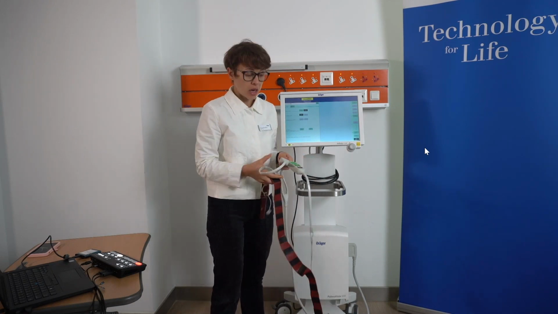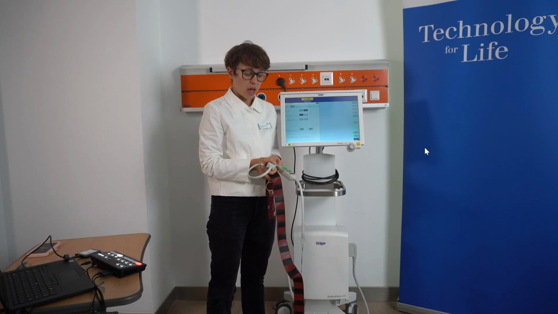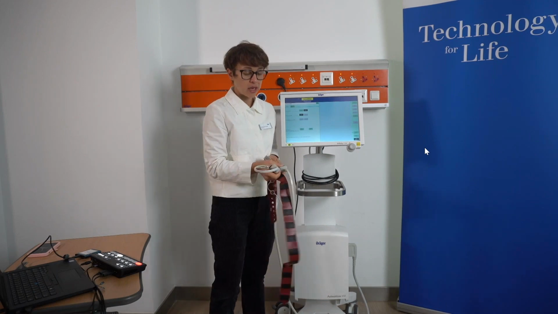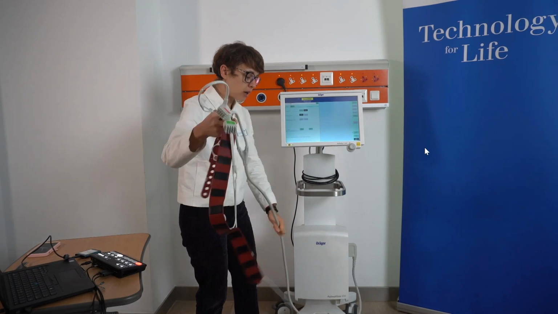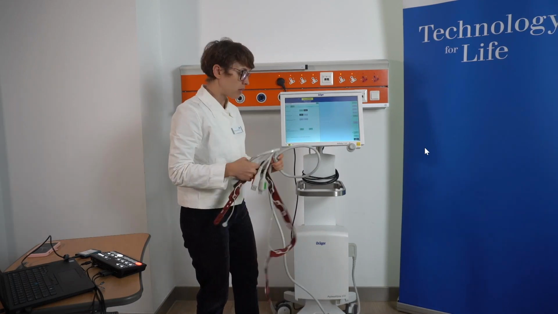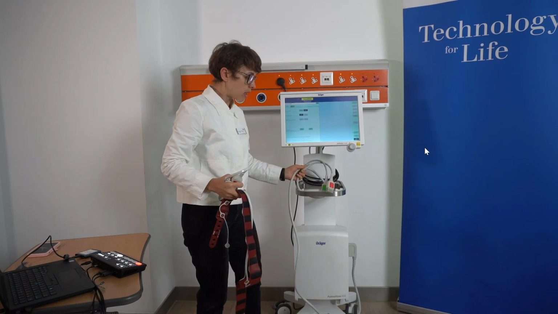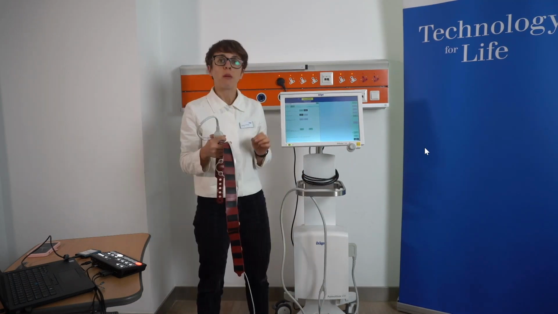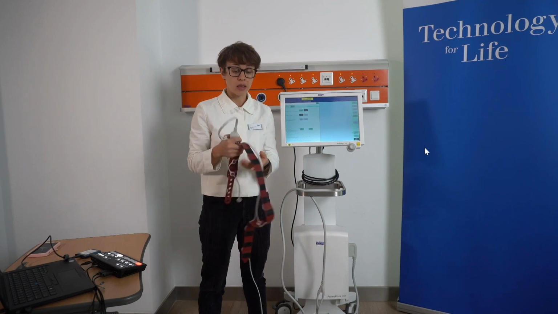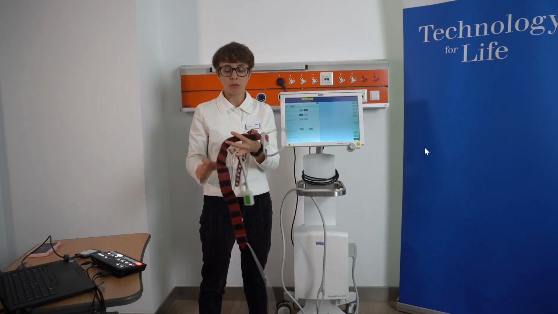But I would like to share with you a few practical tips on how to best prepare PulmoVista for use in the ICU. I would not recommend connecting the cables right away, because the cable positioning can be quite challenging.